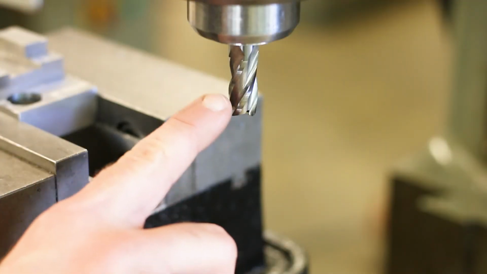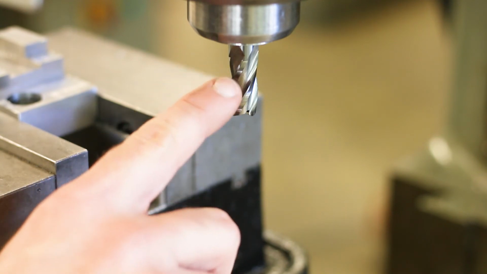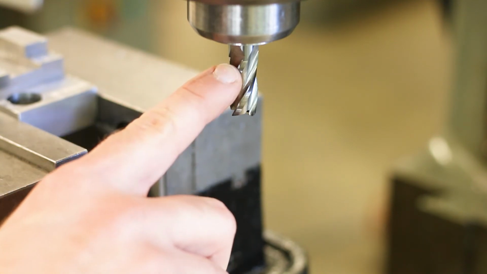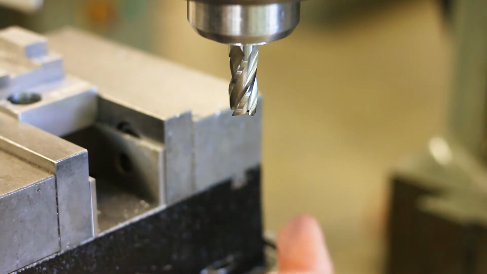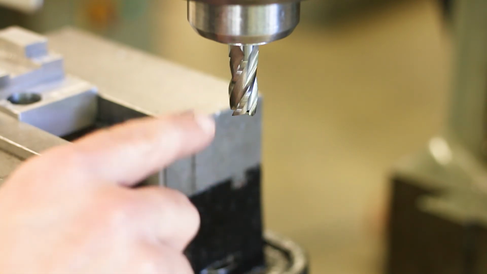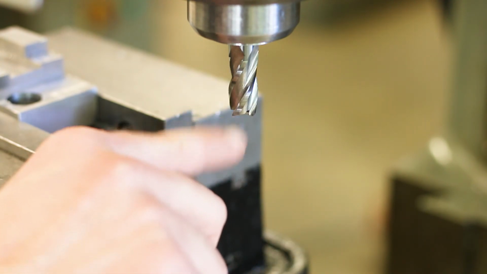Okay, I'm going to go ahead and take the end mill out and put the drill chuck in with the edge finder and then find the center of the part so that I don't have to do any more tool changes once I've already set the position of this thing.